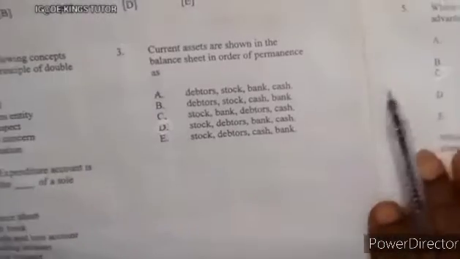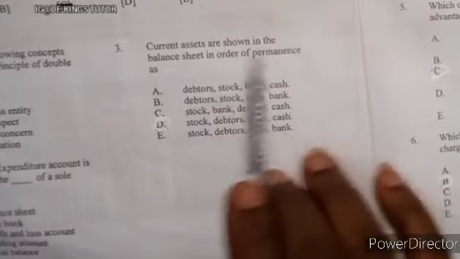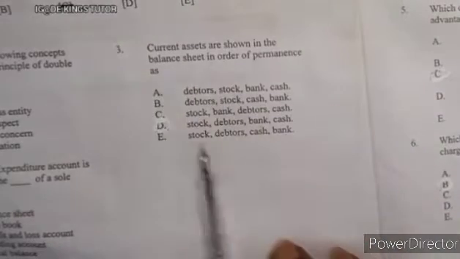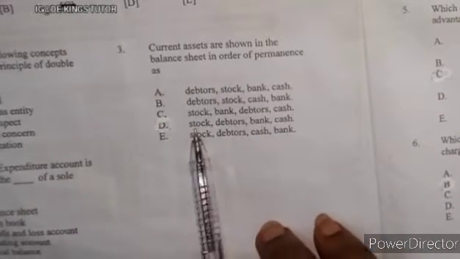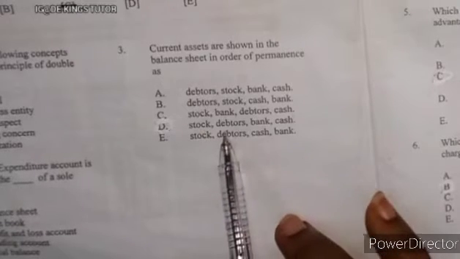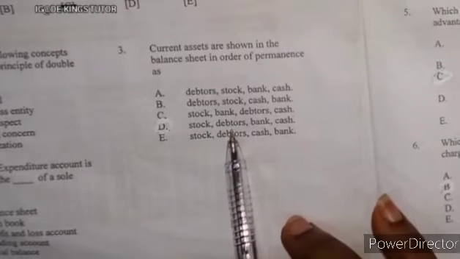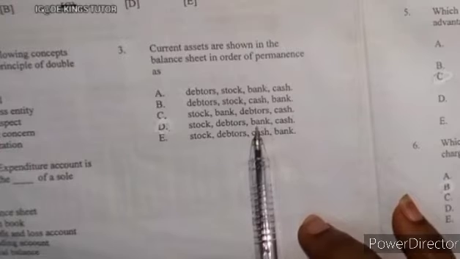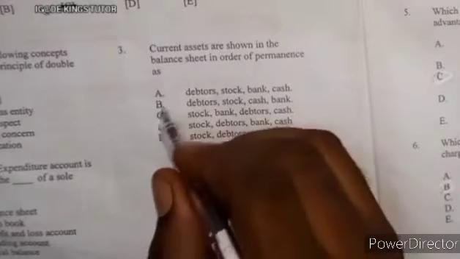Now look, it starts from being a stock. Then it is bought by a debtor. Probably the debtor paid through bank and they receive cash. So this is the order.